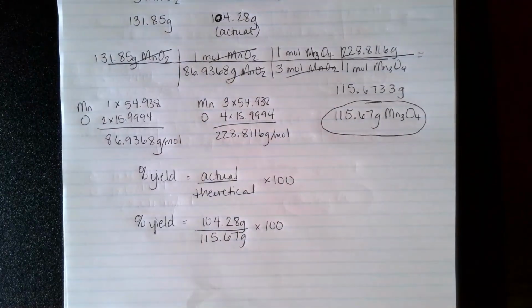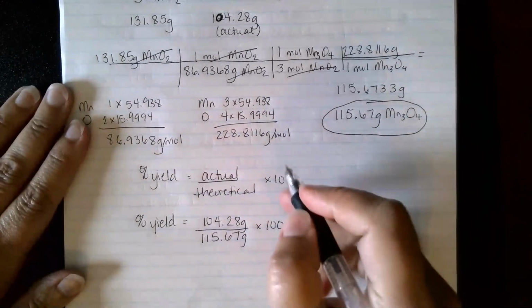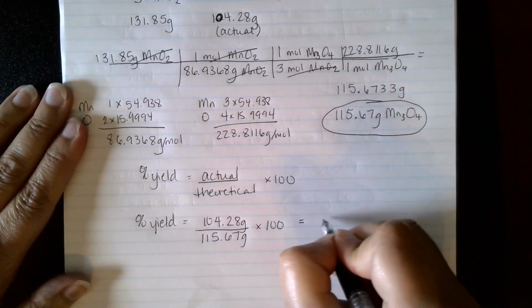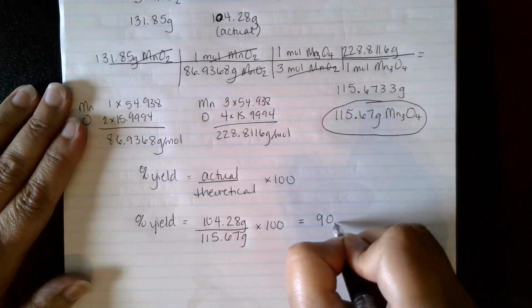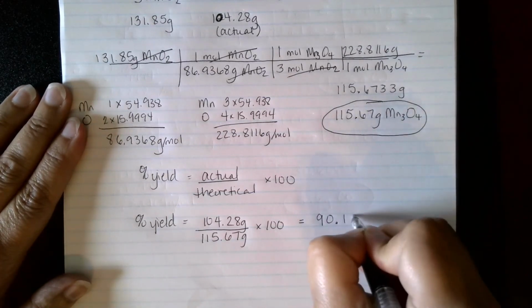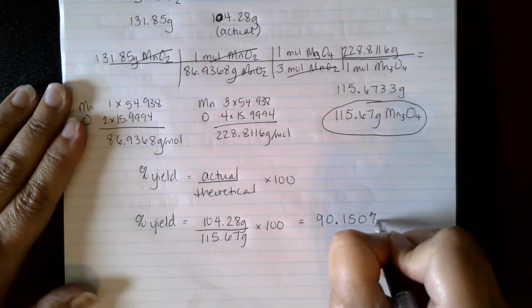Okay, so 104.28 divided by that number. Top number has 5, the bottom number has 5, so I need 5. So 90.150%.